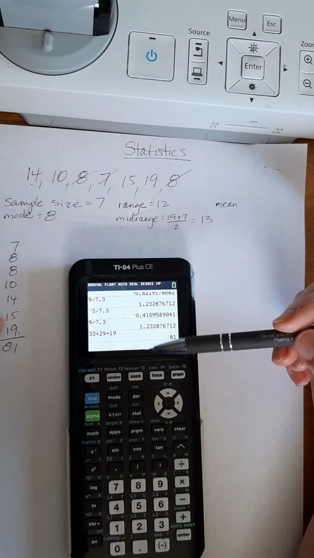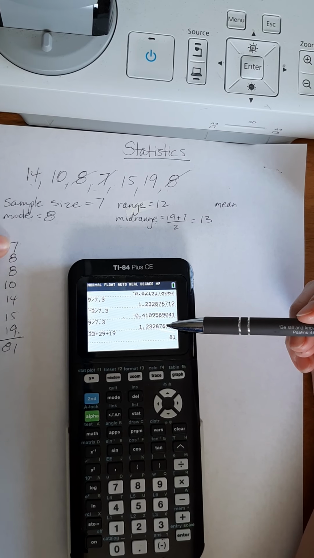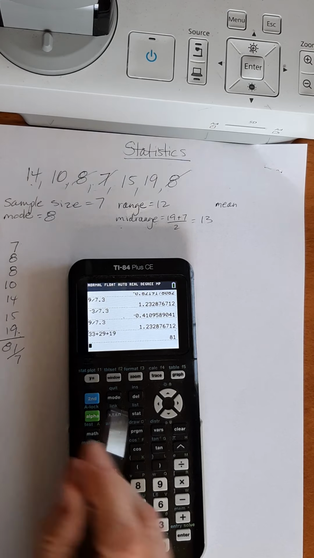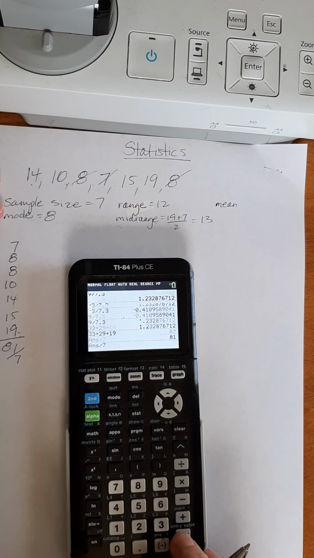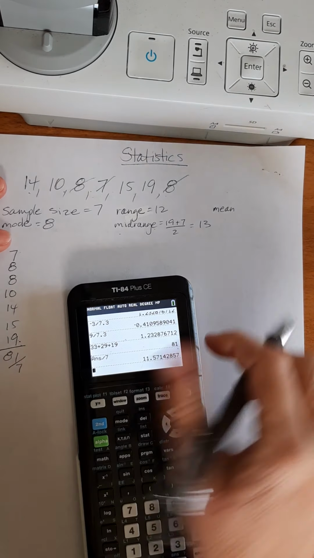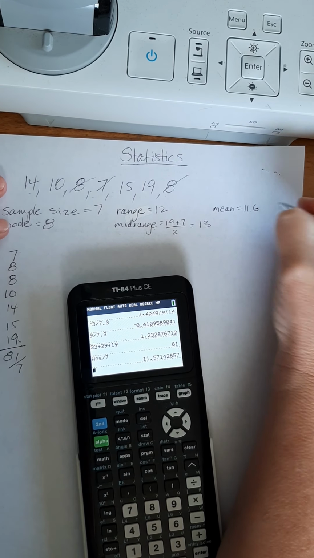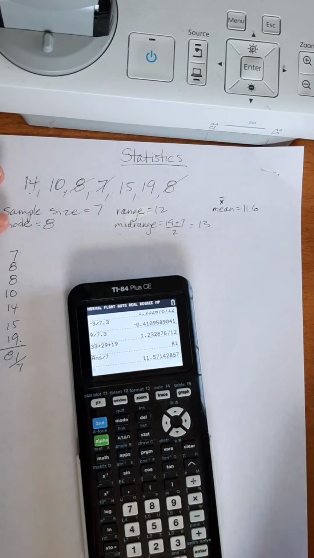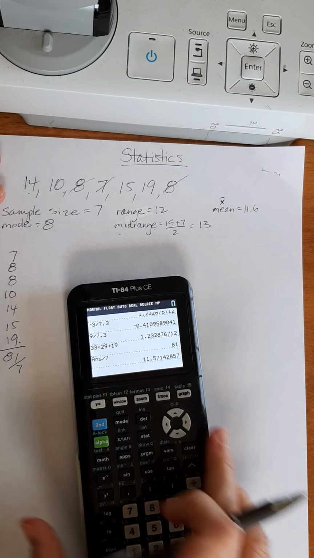Let's see, 9, 29, 6, 7, 23, 33. Okay. Divided by 7. So 11.6 we'll say is the mean. And remember, for symbols, the mean is also x with a bar over it. That's going to come into play in just a second.